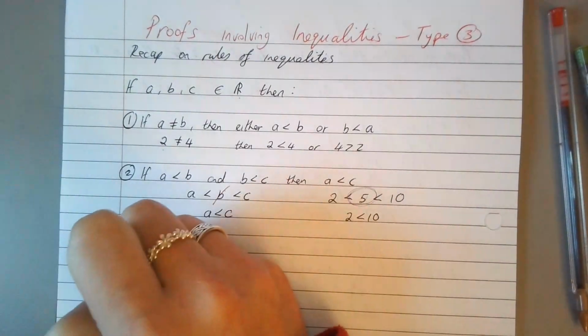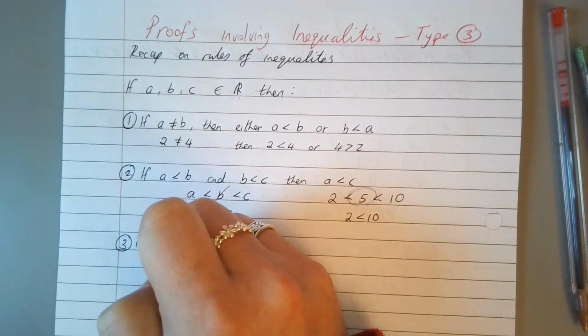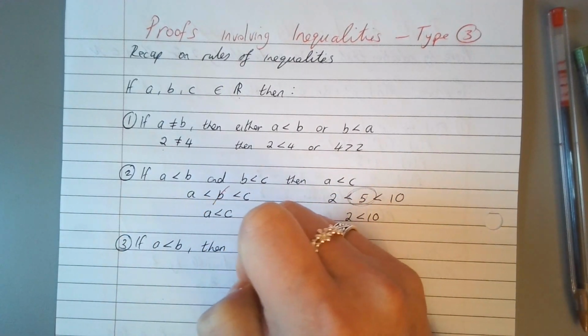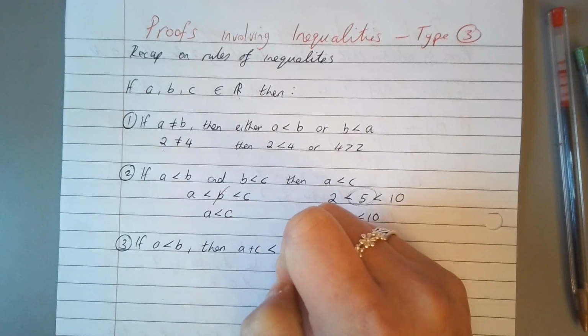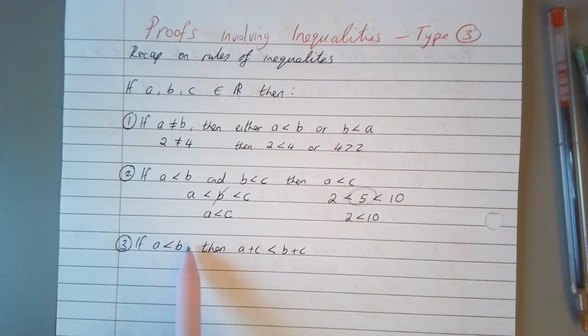Okay. 3, if A is less than B, then A plus C is less than B plus C. So if the number A is less than B, and if we added a number to both of A and B, then the sum of the smaller number is smaller than the sum of the bigger number.